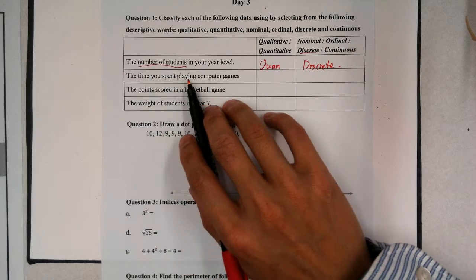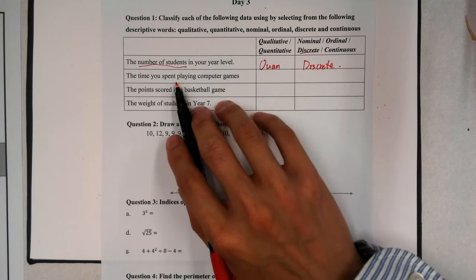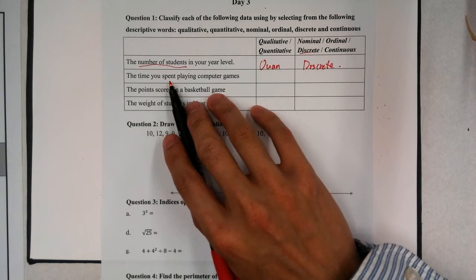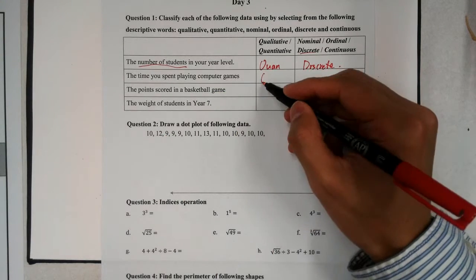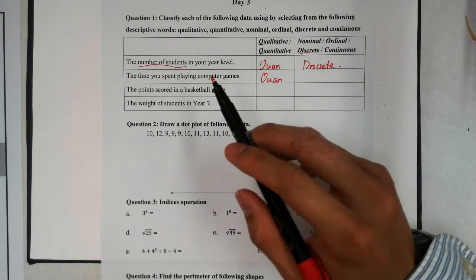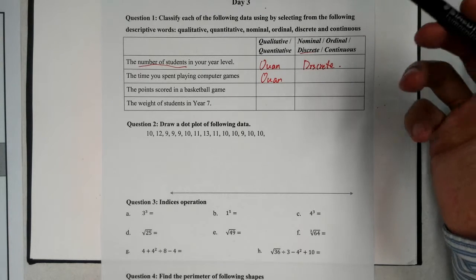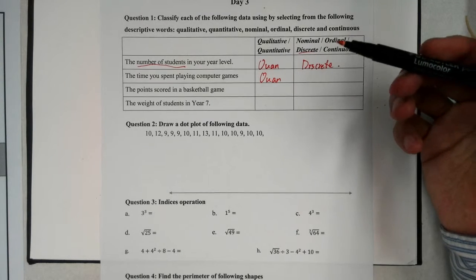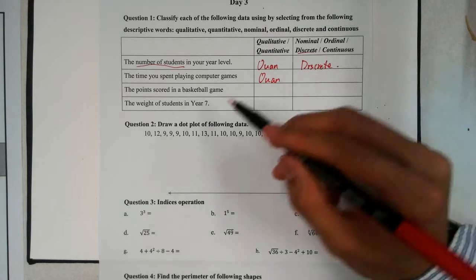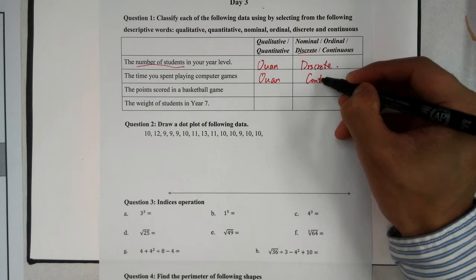The time you spend playing computer games, time, it's numbers, you can say it, so it's quantitative again. But you can't count 1 second by 1 second, right? We need to use the clock or watch to measure the time. When we measure, it's continuous.